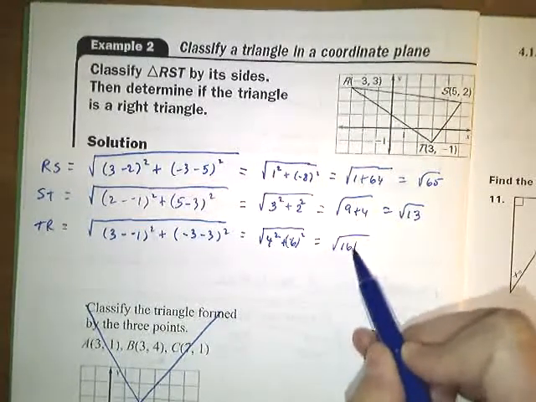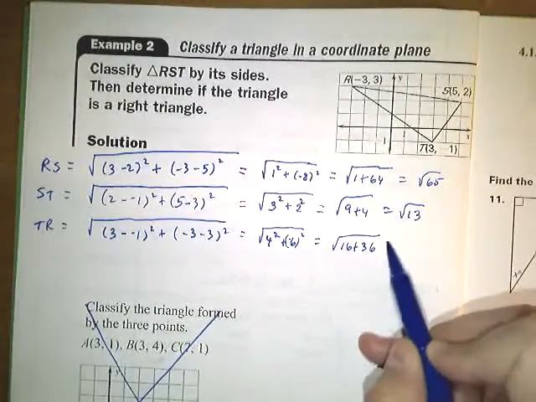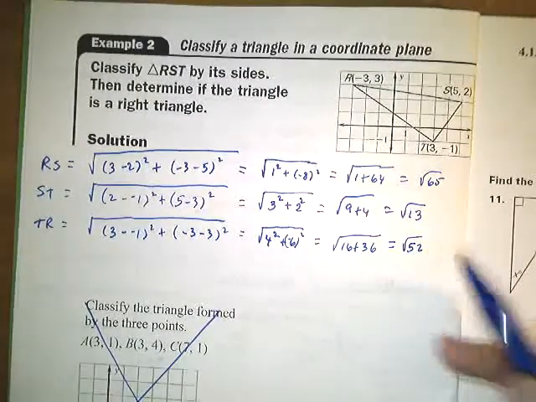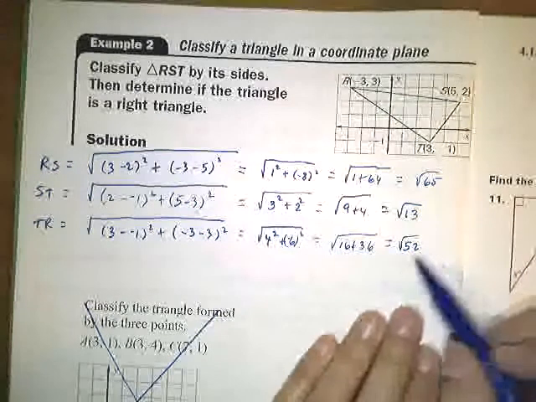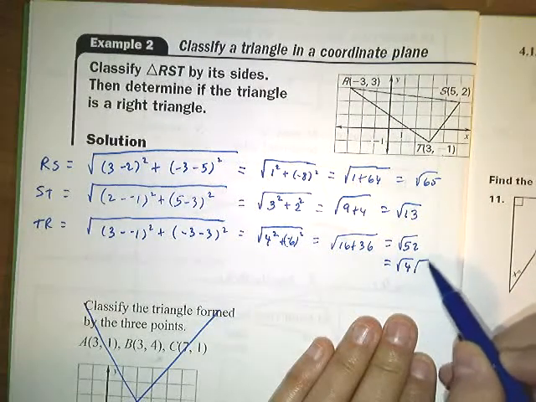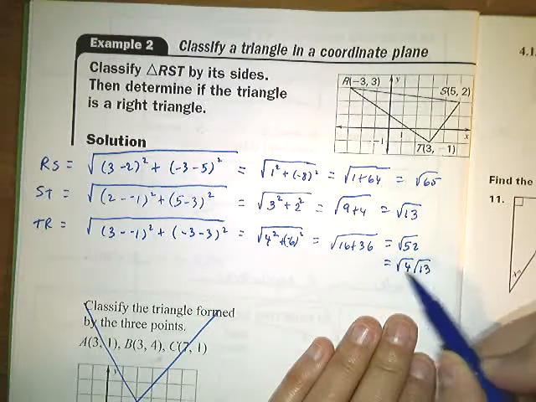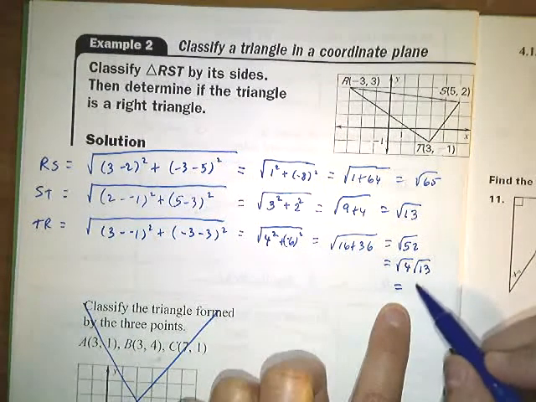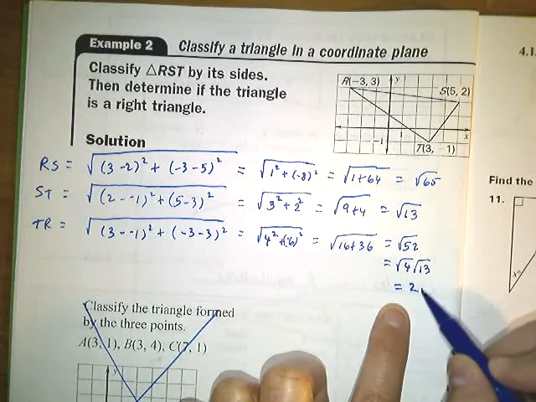So I'd get 16 plus 36, which gives me the square root of 52. Now the square root of 52 you can simplify. You could break that down into the square root of 4 times the square root of 13, because 4 times 13 is 52, and you would get a simplified side length of 2 root 13.